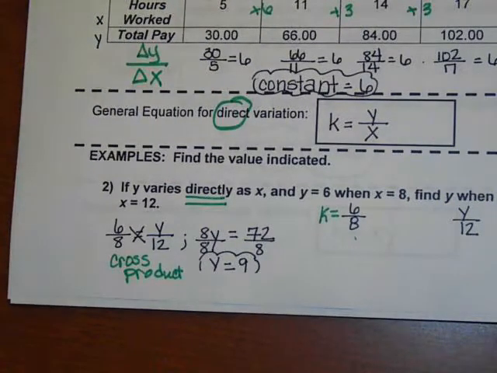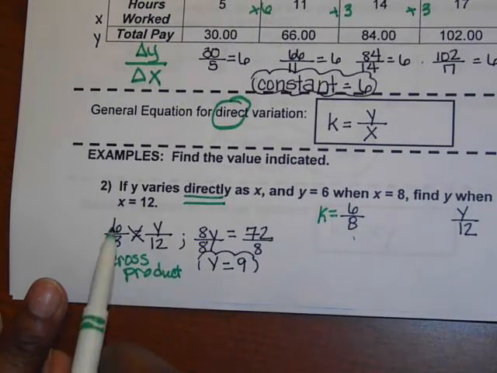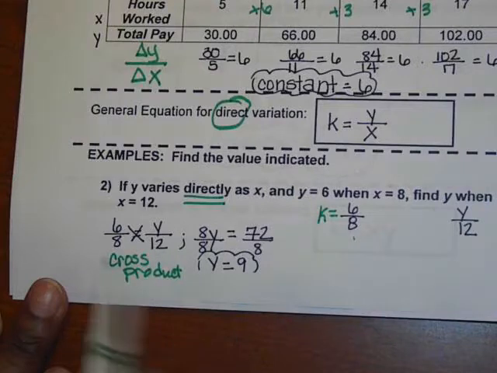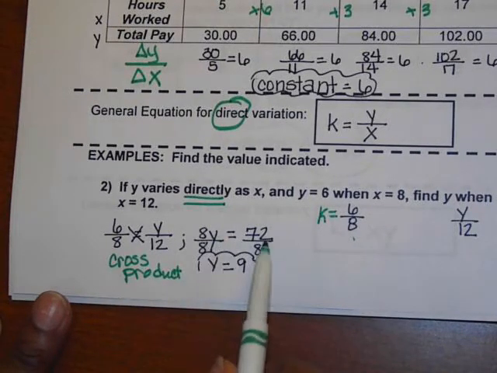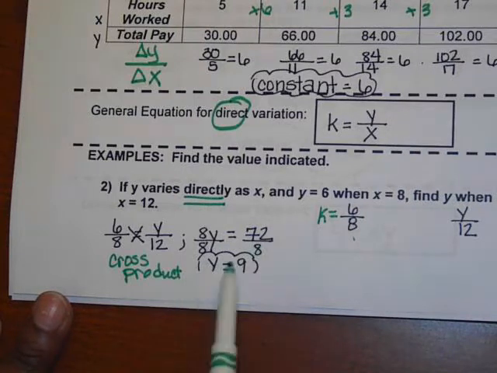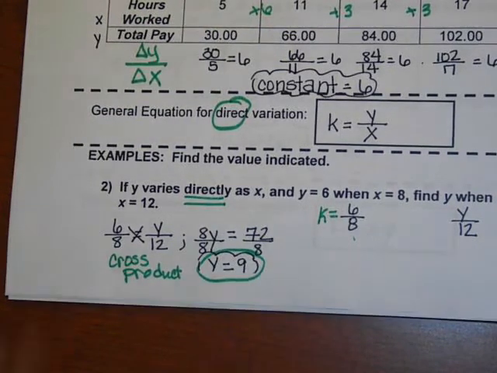It's 3 pages. Okay, so you remember you cross multiply 6 times 12 and then 8 times y. So I end up with 8y equals 72. Divide both sides by 8 and y equals 9. So there's my answer. Alright. Okay, are we good?